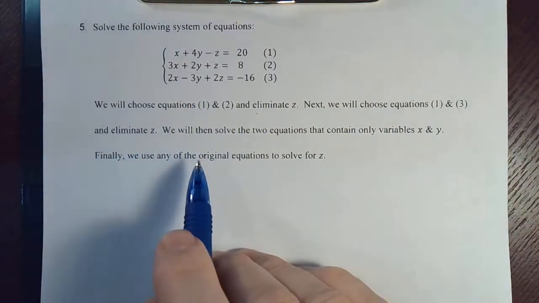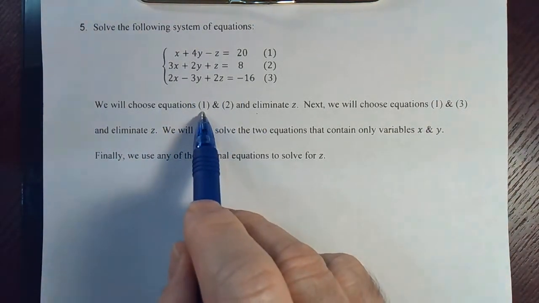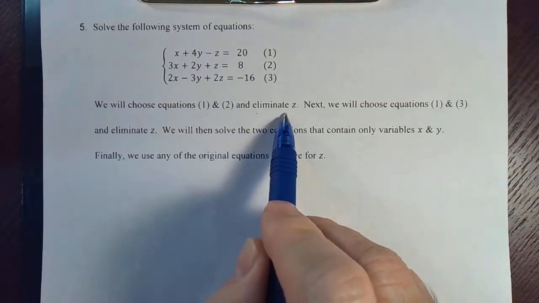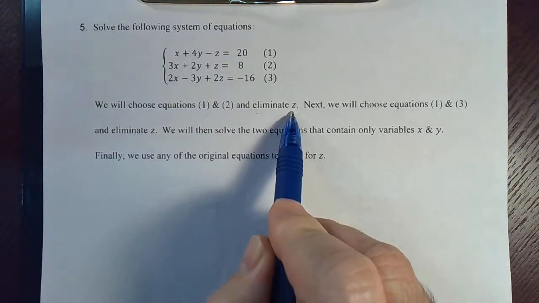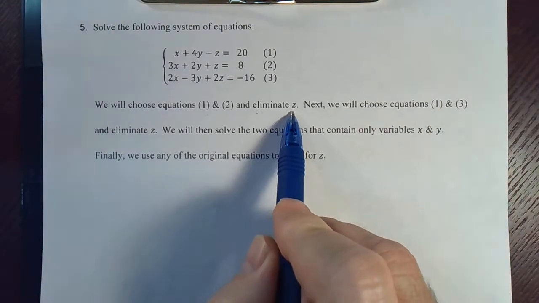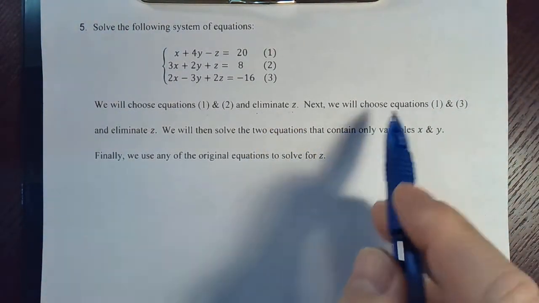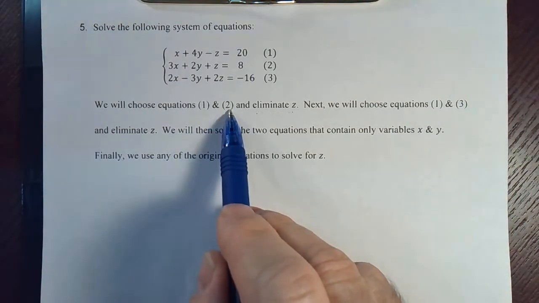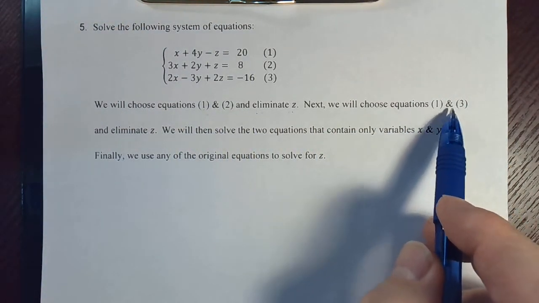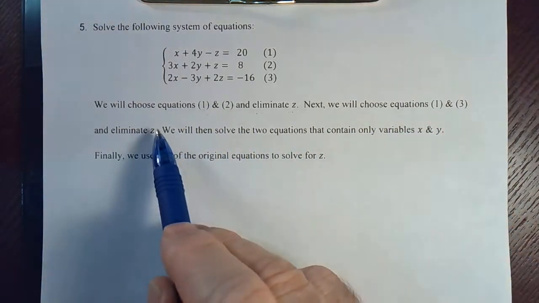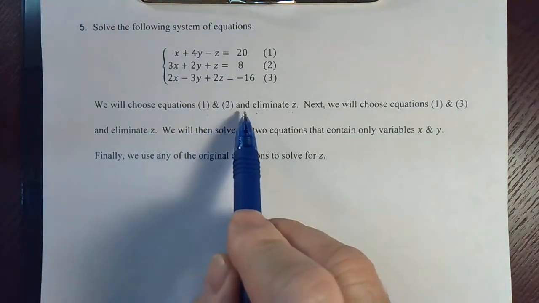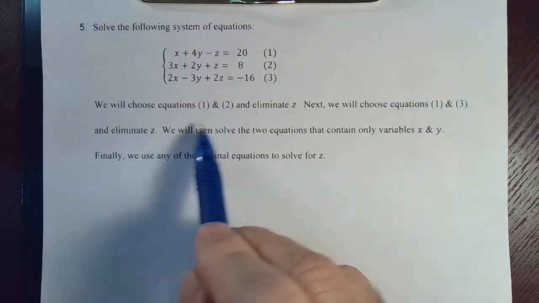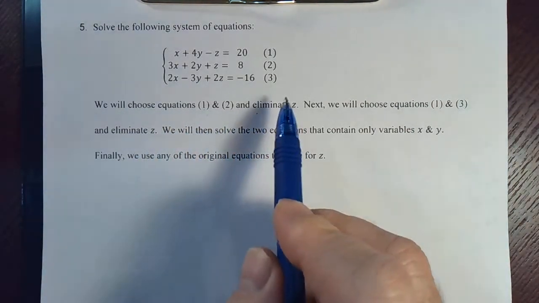Now, I just want to make a couple of notes. You could choose any two of the equations and eliminate any of the three variables here. All you need to do for the second one is choose two different equations. In other words, don't make it identically 1 and 2. You could make it 1 and 3 or 2 and 3. And then you need to eliminate exactly the same variable. So this z needs to match that z. They could have been x, they could have been y, or they could both be z.